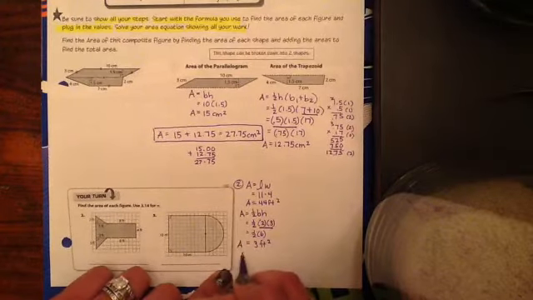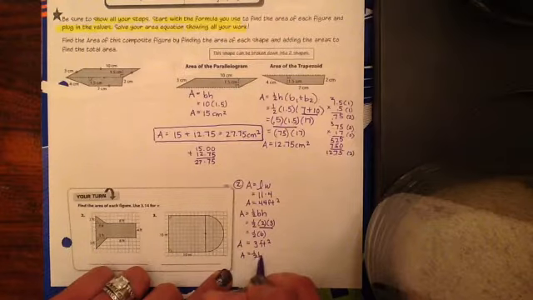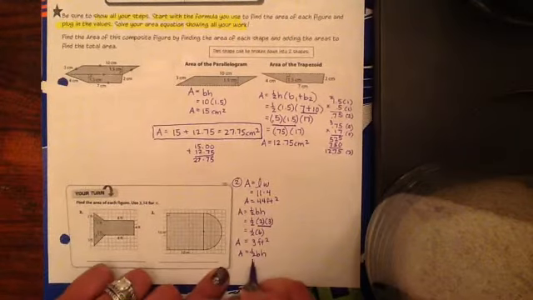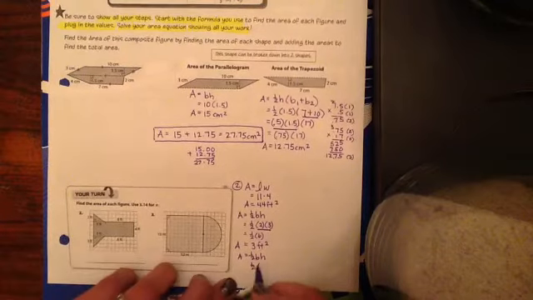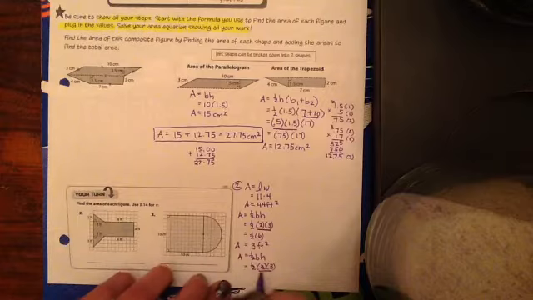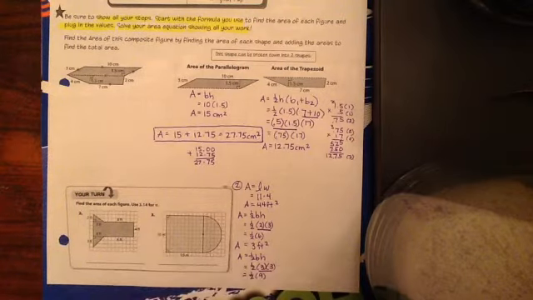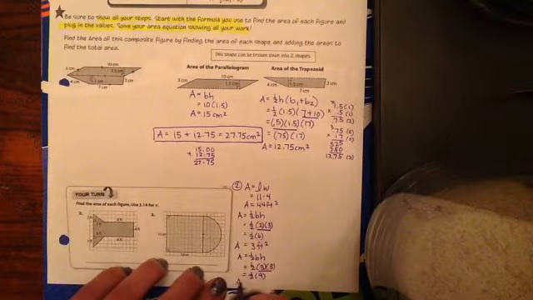Now I still have to get the area of my second triangle, which is just a little bit different because the base is 3 and the height is also 3. So I'm going to multiply the 2 3's together first, which is 9. And now I have to take half of 9, which happens to be 4.5 feet squared.